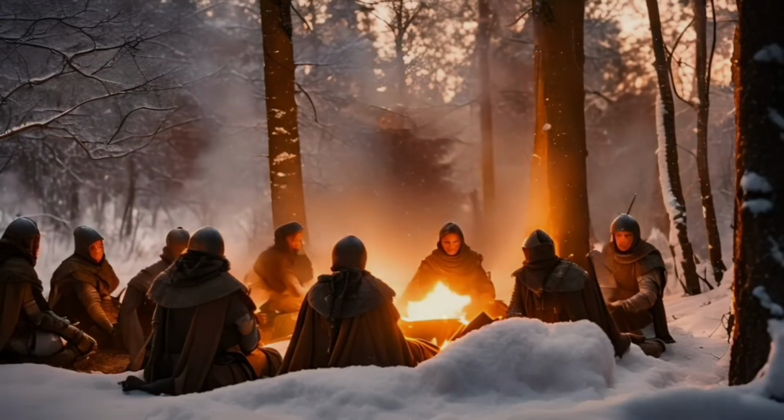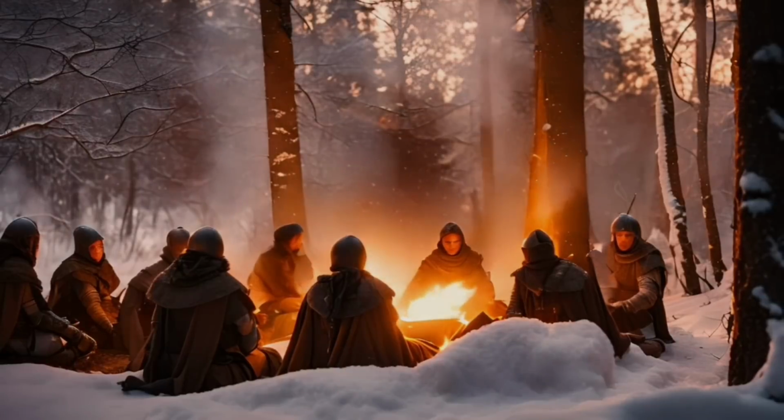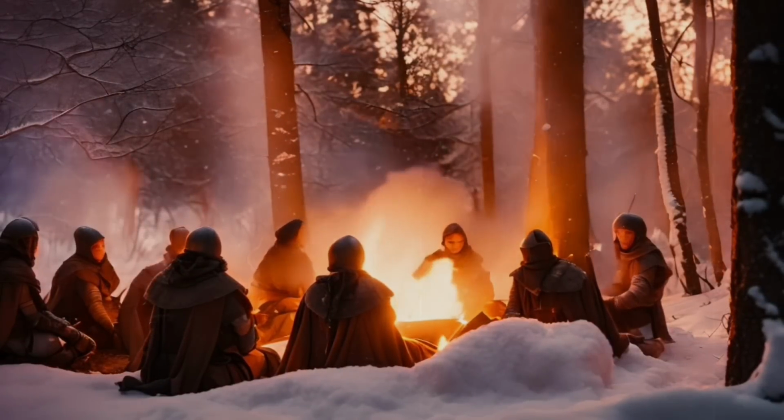At the age of 40, while meditating in a cave on Mount Hira, Muhammad was given the prophetic mission by an angel named Gabriel.